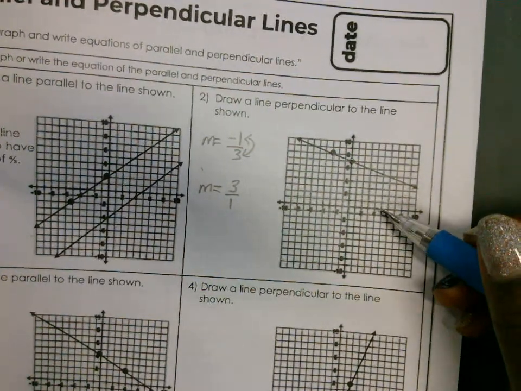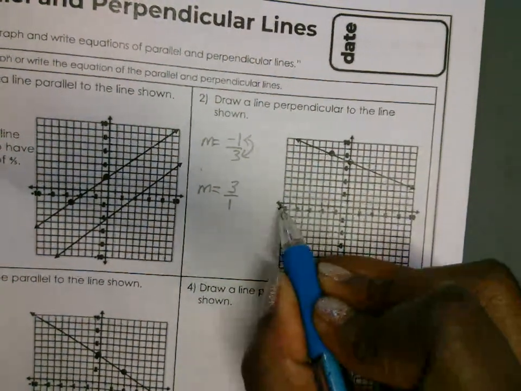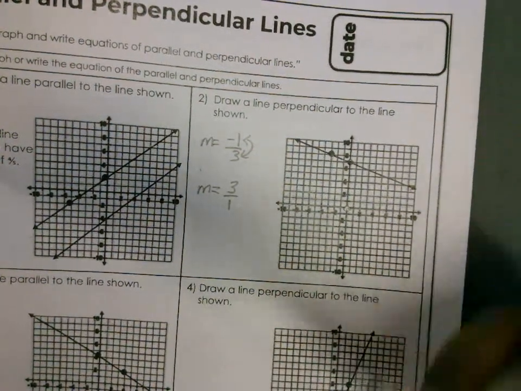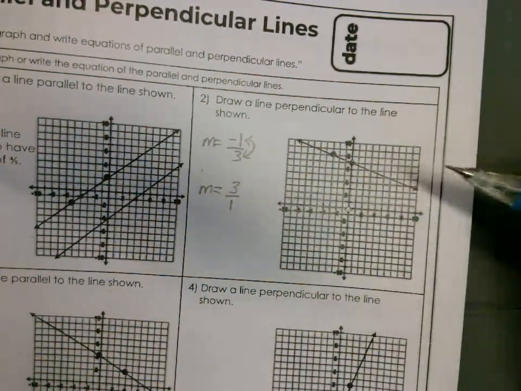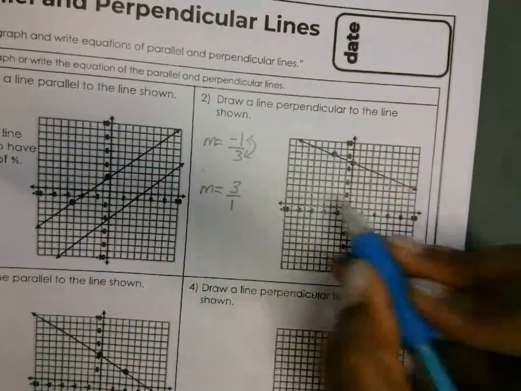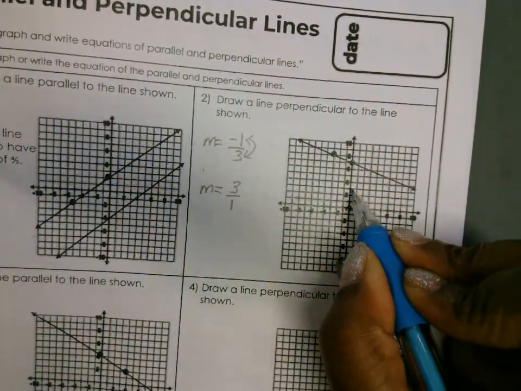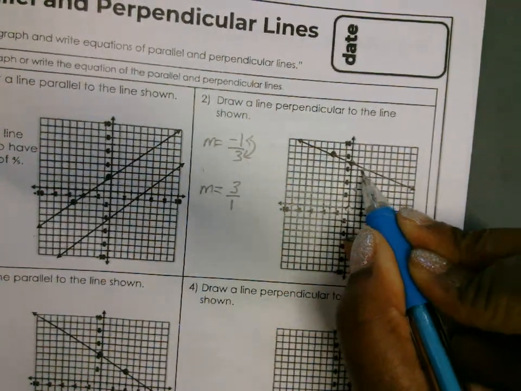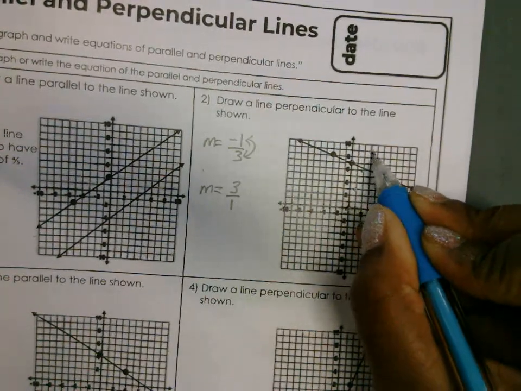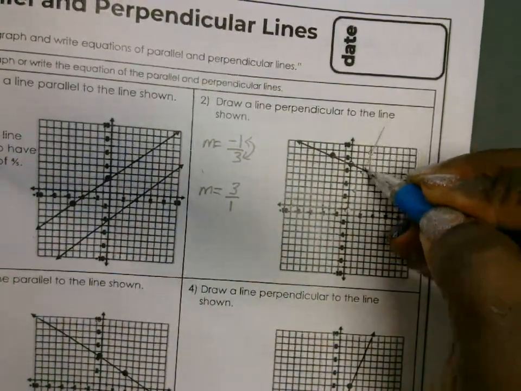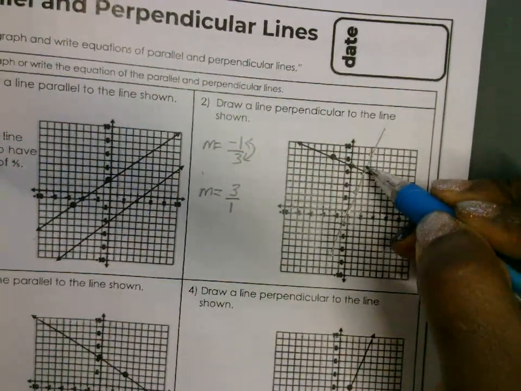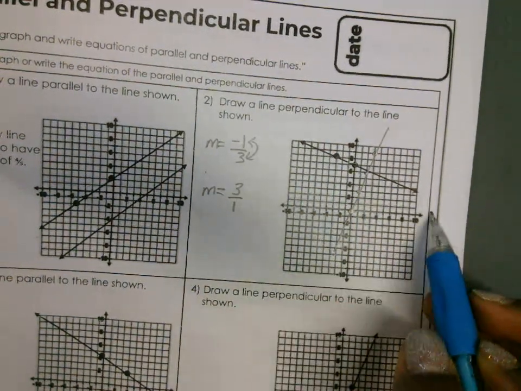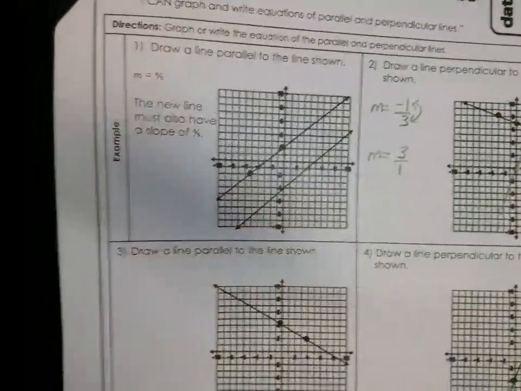Let's start here at the origin. You can start anywhere you want, but I'm going to start at the origin because it didn't say where you could start. I'm going to do 3 as the slope. So that's up 3, right 1, up 3, right 1, up 3, right 1. So this line right here is perpendicular to this line here.